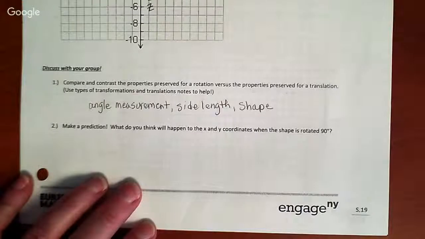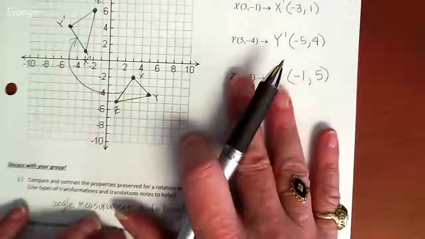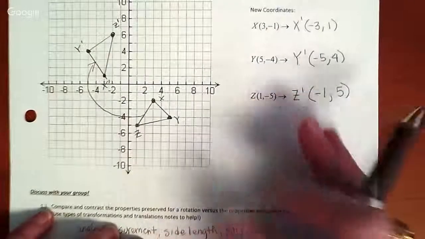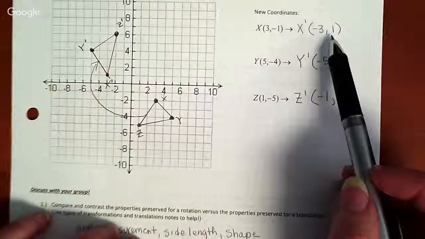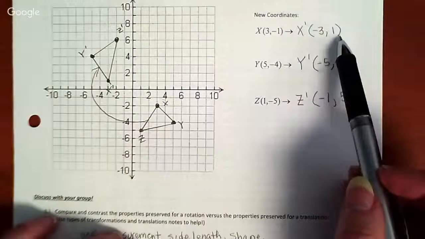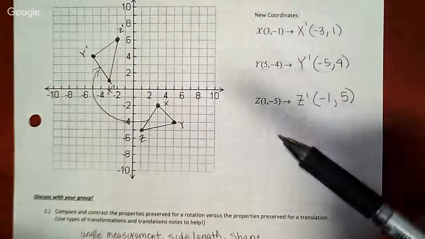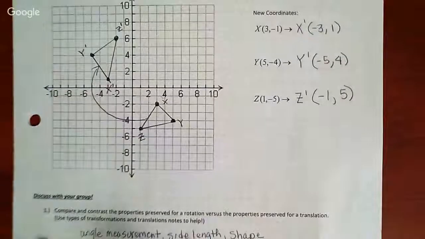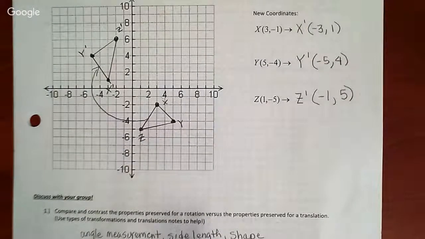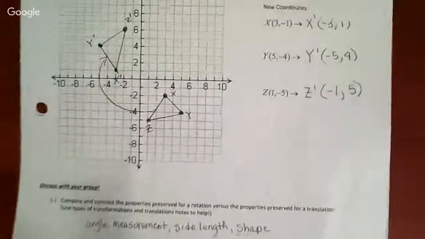Now, I want you to make a prediction. What do you think will happen to the x and y coordinate when the shape is rotated only 90 degrees? Again, if we go back here, now you know what happens with 180 degrees: the x and y values are the opposite as far as the negative and positives. What do you think would happen with the 90 degrees? So if they go from here to here, what do you think would happen? In other words, again, it's rotating though. Okay, so let's make a prediction. We are going to find out.